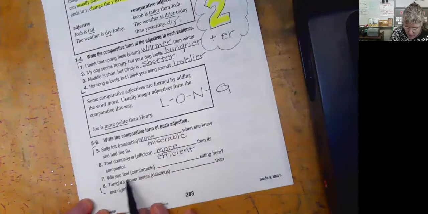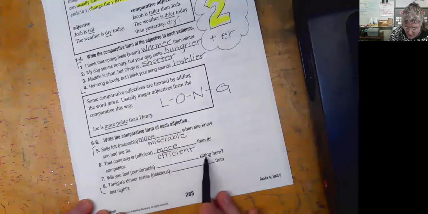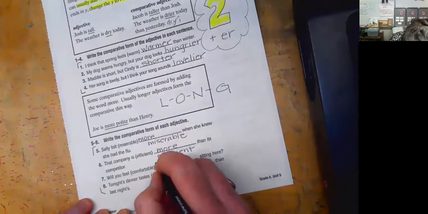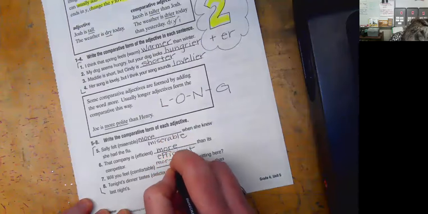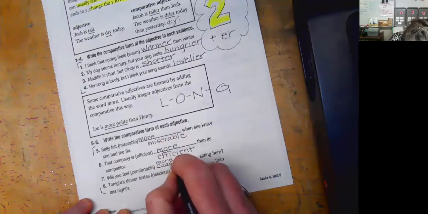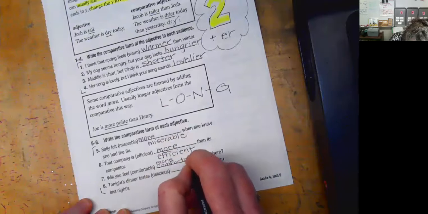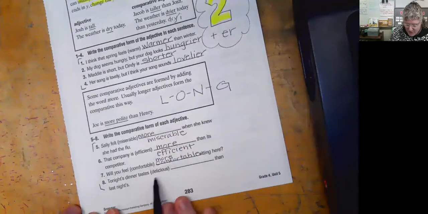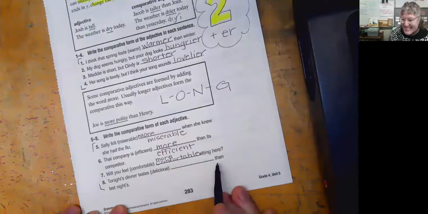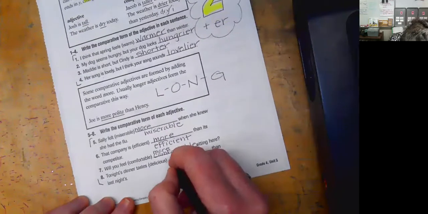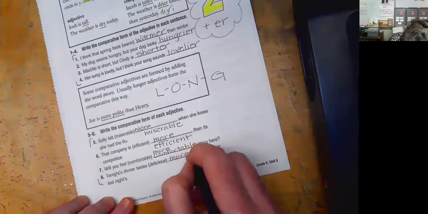Will you feel comfortabler sitting here? No, you would say more comfortable. Tonight's dinner tastes deliciouser than last night's. No, you would say more delicious.